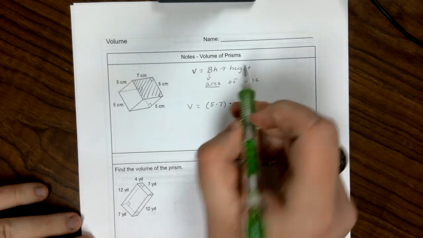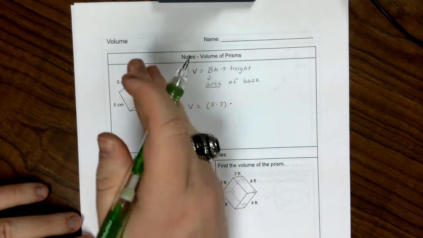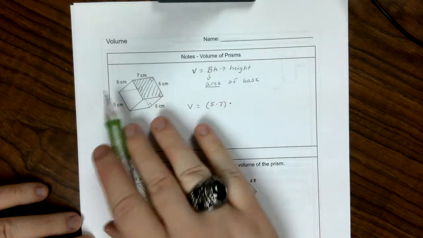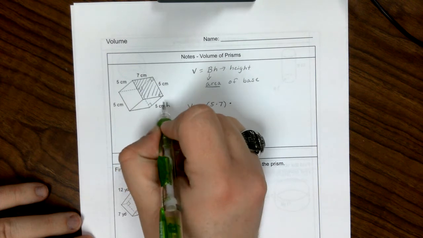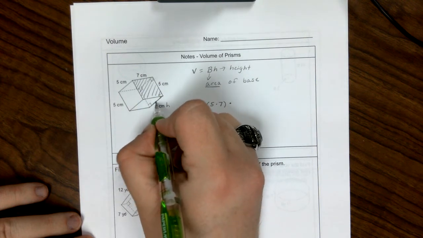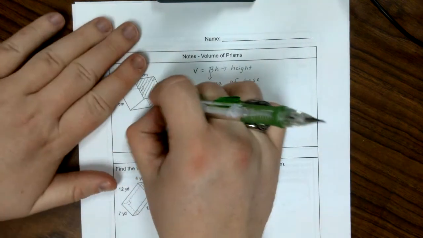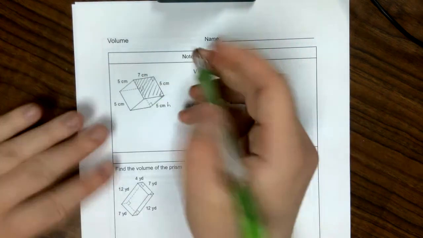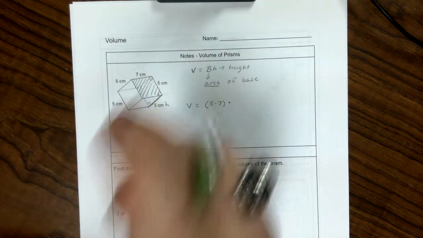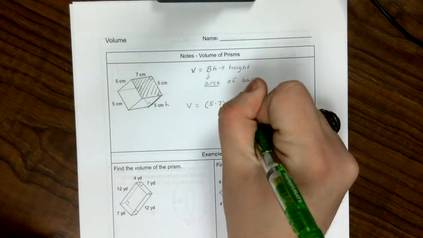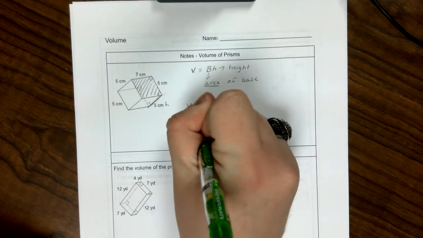Now, I need the height. How tall would it be if I stack my papers this way? Well, this is going to be my height then, because that's how tall I'm going to be. I attempted to highlight right there and I didn't do very well. So this right here is how tall we are. So that's going to be times 5.